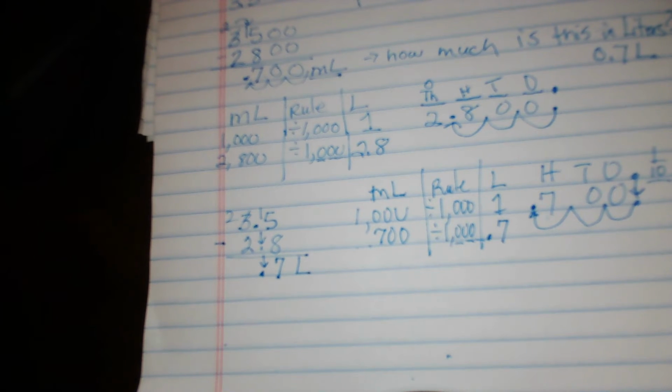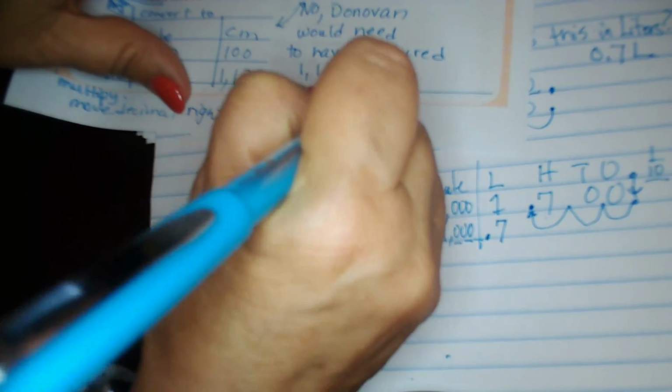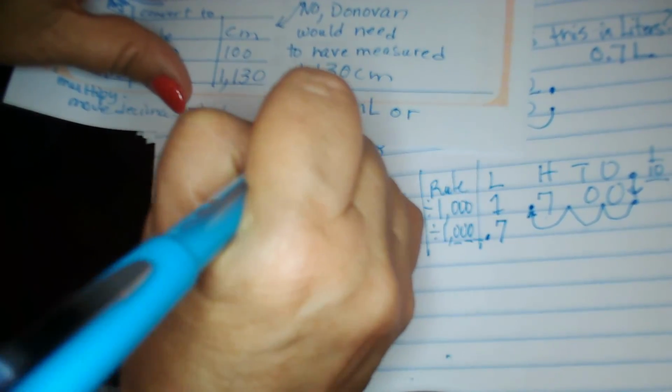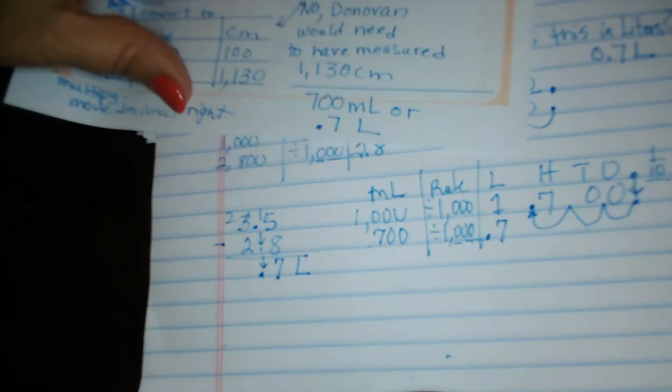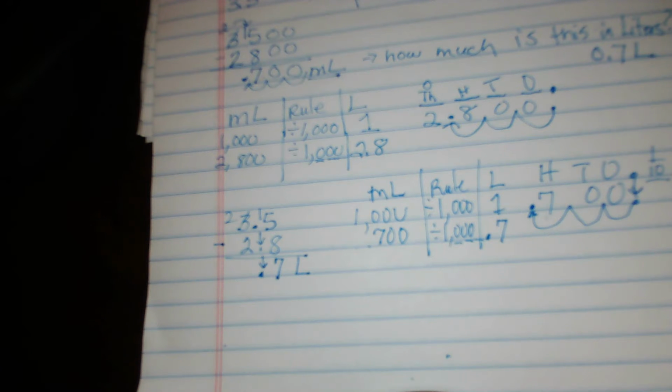All right. So here your answer is going to be 700 milliliters or 7/10 liters. Let's move over to the next one. Remember to pause it if you need to go back. All right.